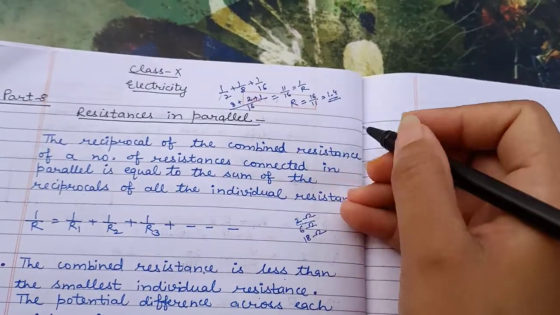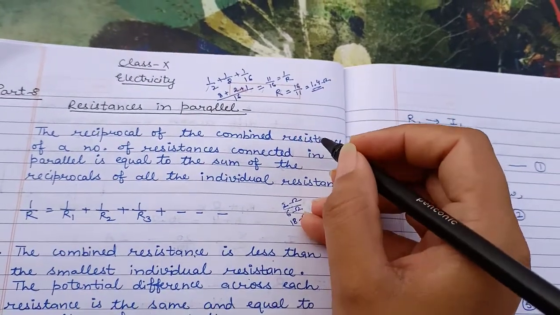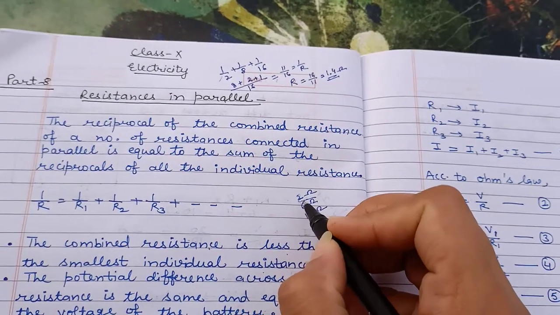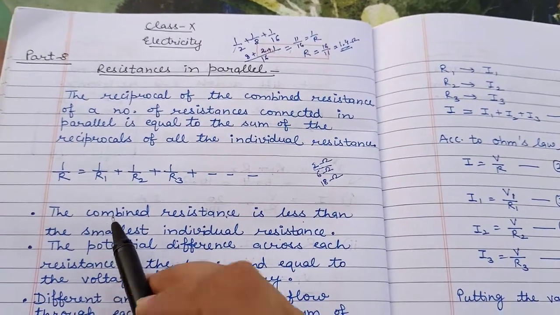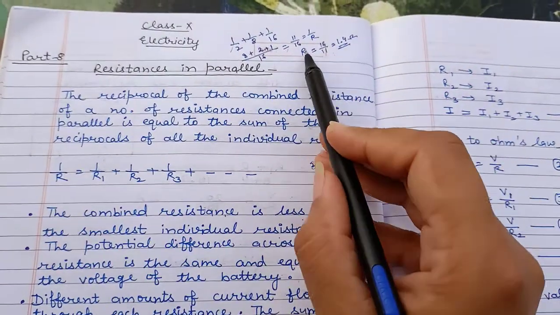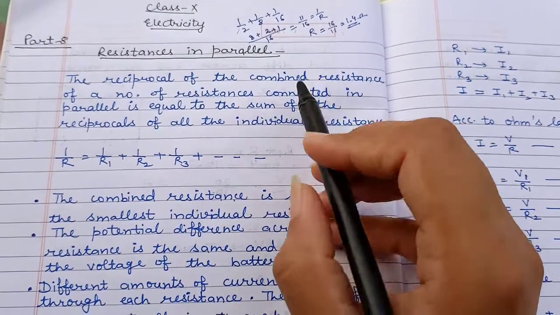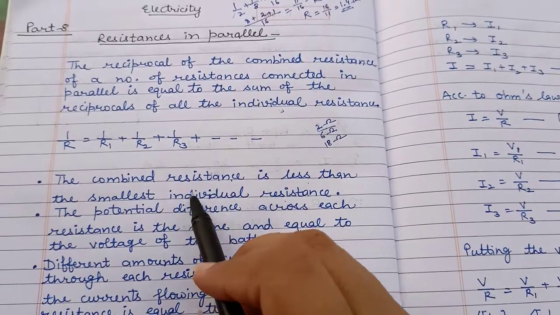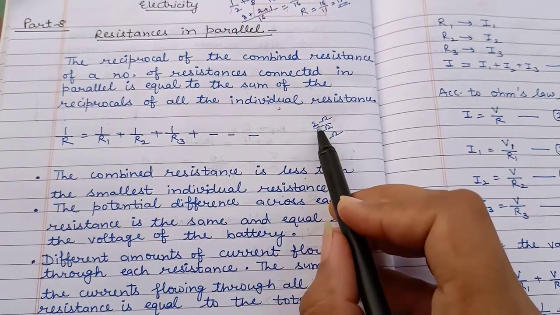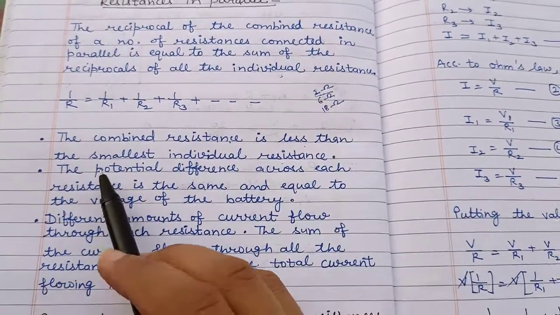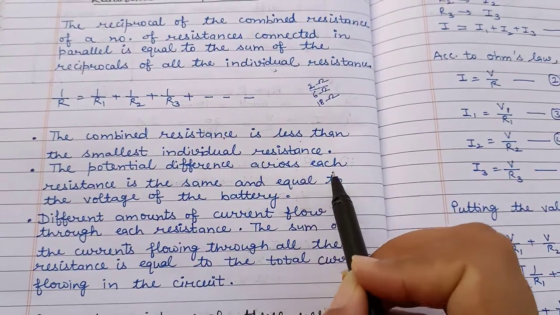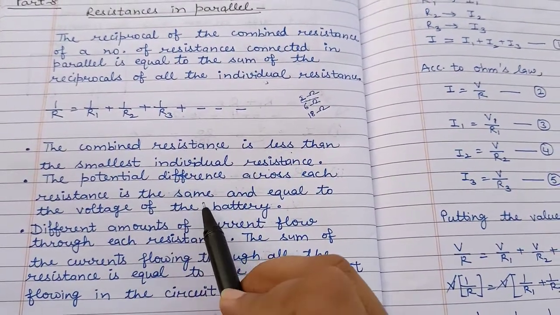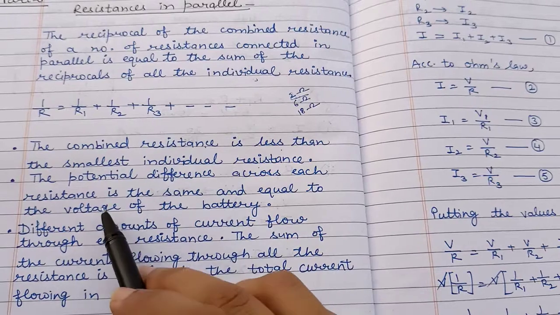So the answer will be 1.4 ohm, which is less than 2 ohm. So this point means that the combined resistance, the resultant resistance in parallel combination, will be less than the smallest individual resistance.